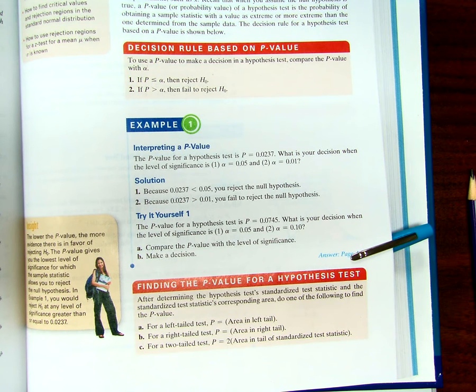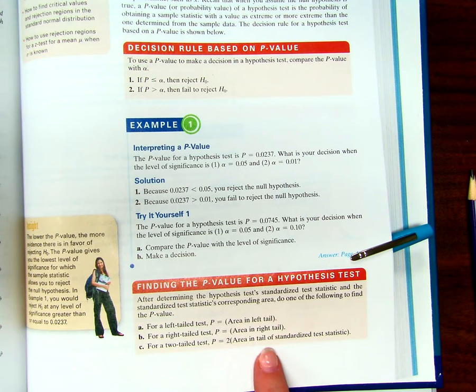If it's a left-tailed test, p equals the area in the left tail. If it's a right-tailed test, p equals the area in the right tail. If it's a two-tailed test, p equals 2 times the area in one of the tails. The area in the tail of the standardized test statistic.